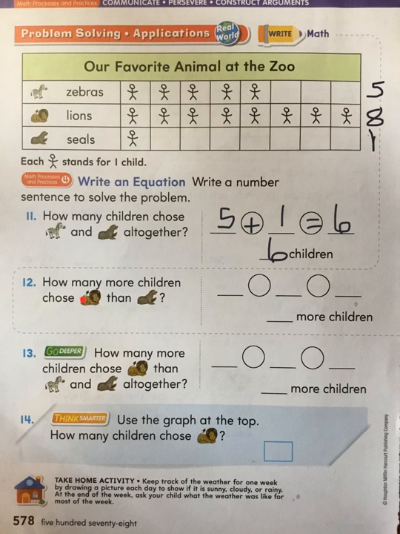Let's look at number 12. How many more children chose lions than seals? How many more? So we're comparing those. Well, how many chose lions? 8. How many chose seals? 1. So we are going to be subtracting when we're trying to compare. So we have 8 lions minus the 1 seal equals 7. Take away 1, jumping back 1 is 7. So 7 more children picked lions than seals.